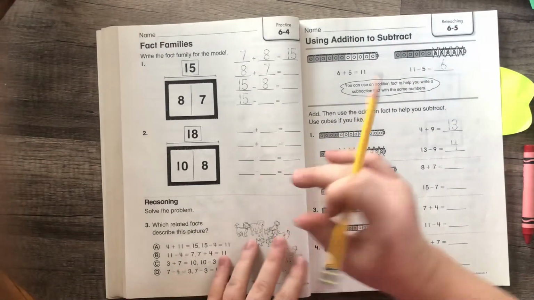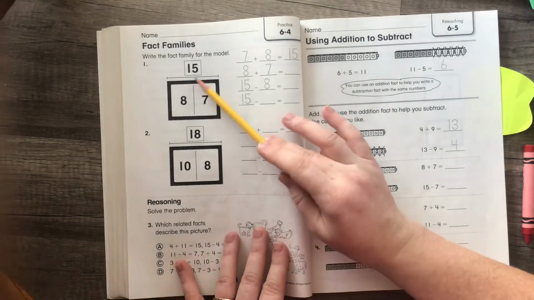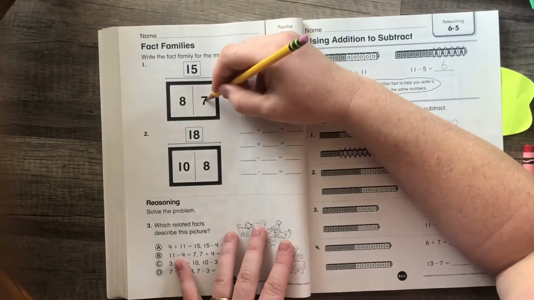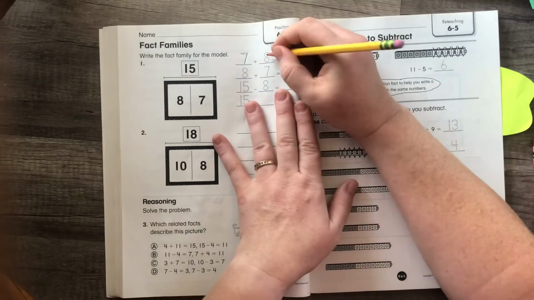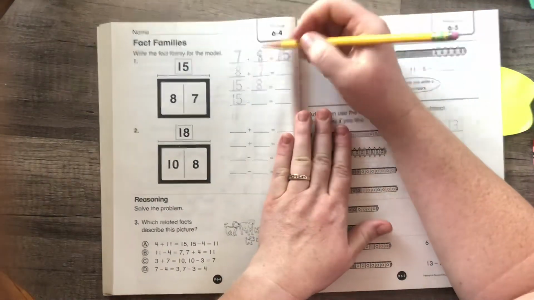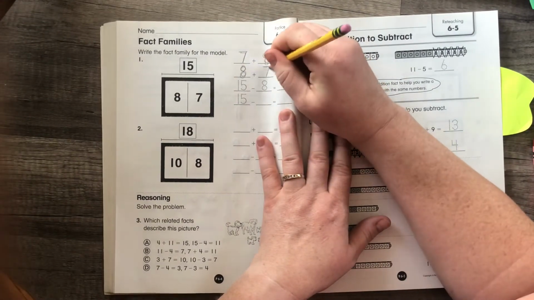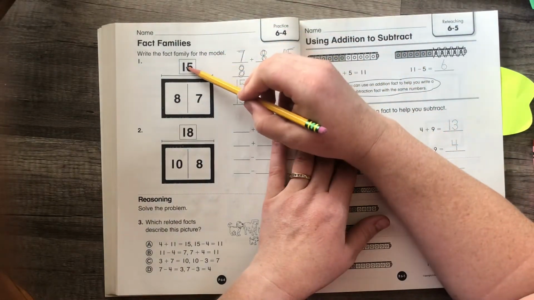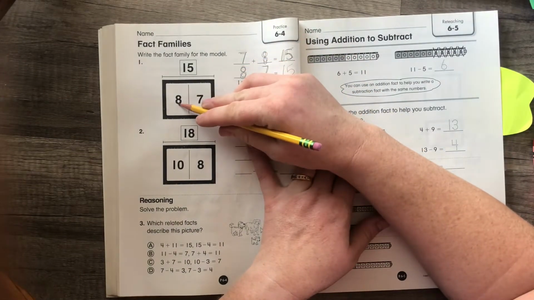So our fact families, we're gonna practice here. So for the number 15, we have 8 and 7 should equal 15, okay? So we can start with this number. So 7 plus 8 equals 15, which is what they wrote here. Forgive my tracing. And then we can go the other way. 8 plus 7 equals 15. Okay? And then when we subtract, we have to start at the top. 15 minus 8 equals 7.